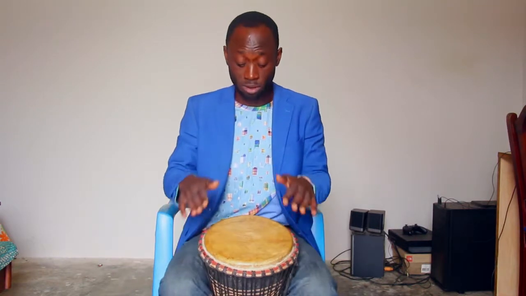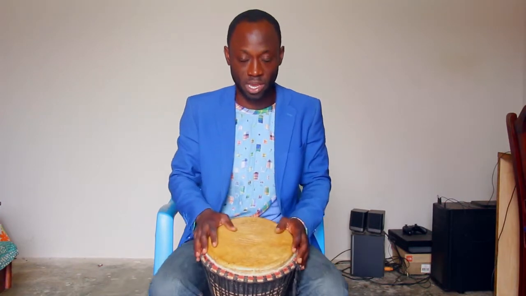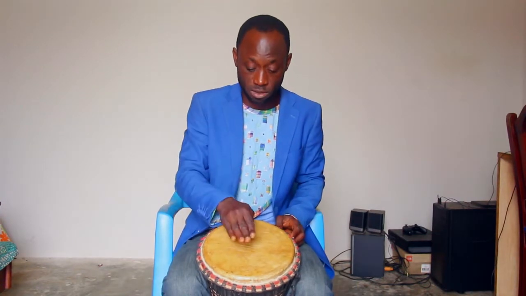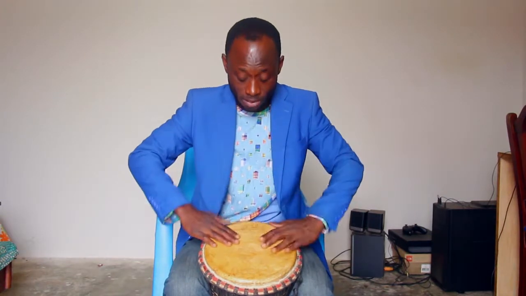Now, in order to play those rhythms on the djembe, you need to know the three basic beats with which to navigate on the djembe, and they are the bass, the slap, and then the tone. It is in the process of building these rhythms that we lay the building blocks of composition in children.